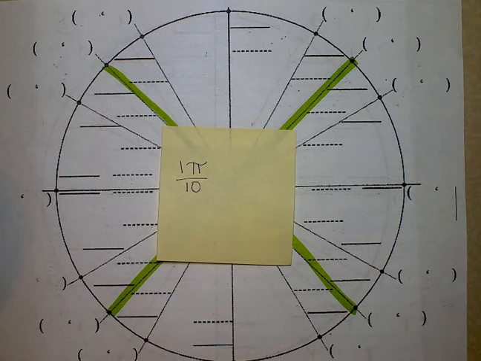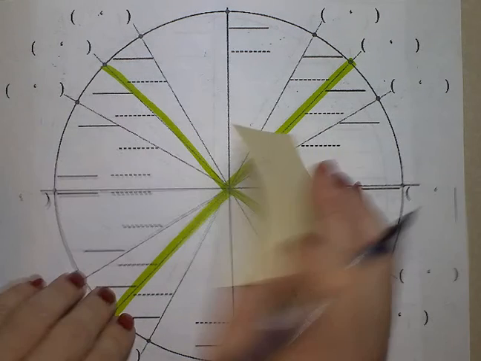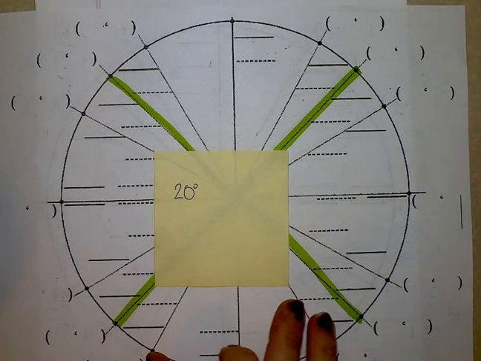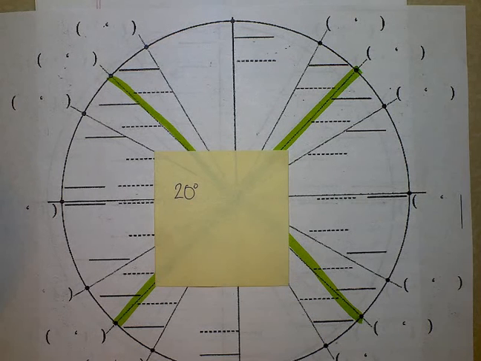Moving on to number 12. This is not one of the memorized degrees on the unit circle that we have memorized an ordered pair to, but I'd like you to convert this degrees into a radian measurement.